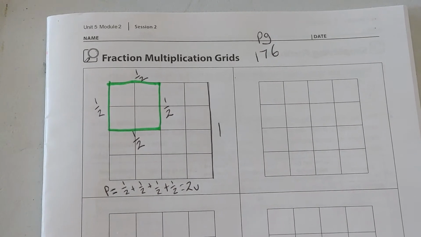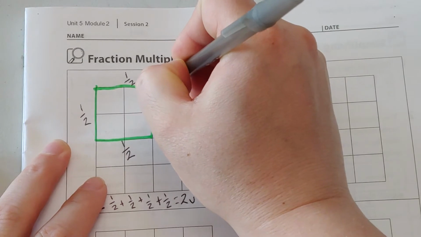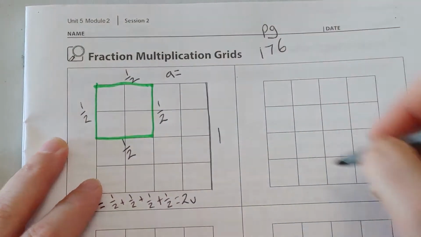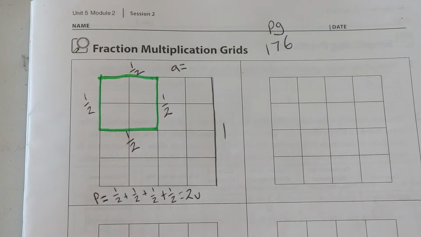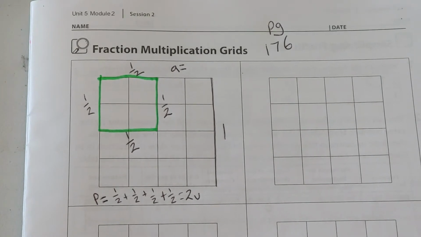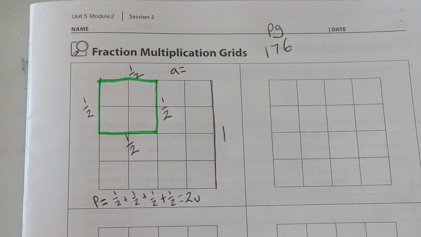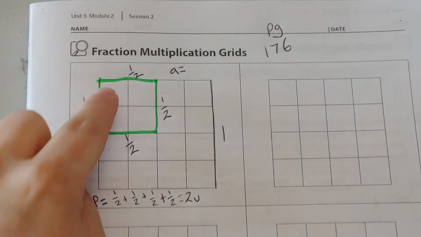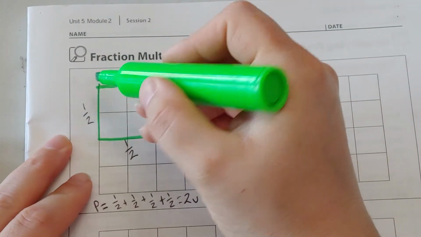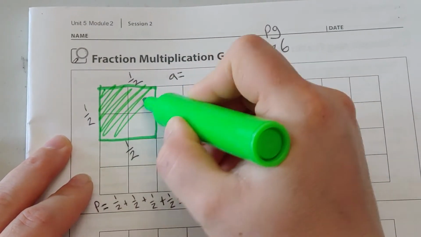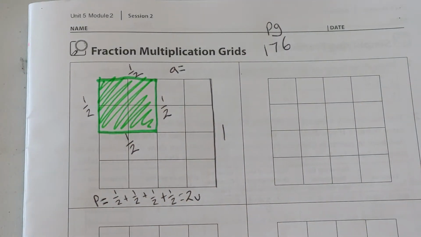But, like I said, we are working with area today. The area. So, I haven't taught you how to multiply fractions yet. That is what this whole unit is about. So how can you figure out the area of this green space without knowing how to multiply fractions?